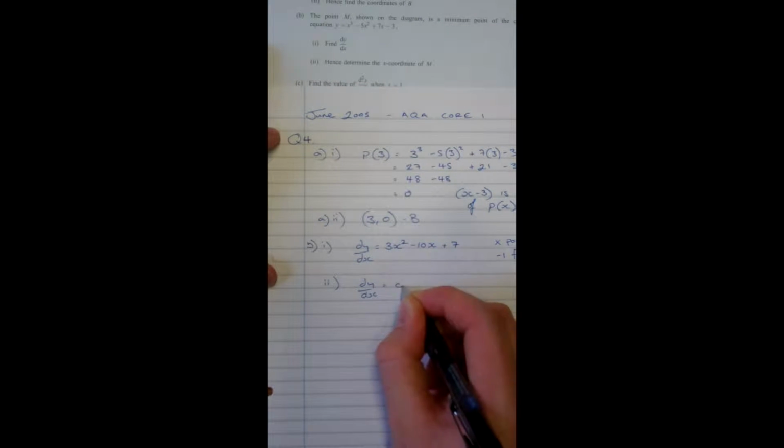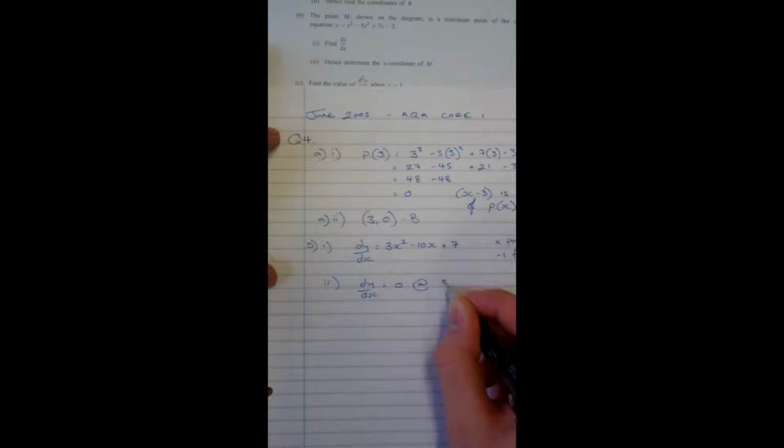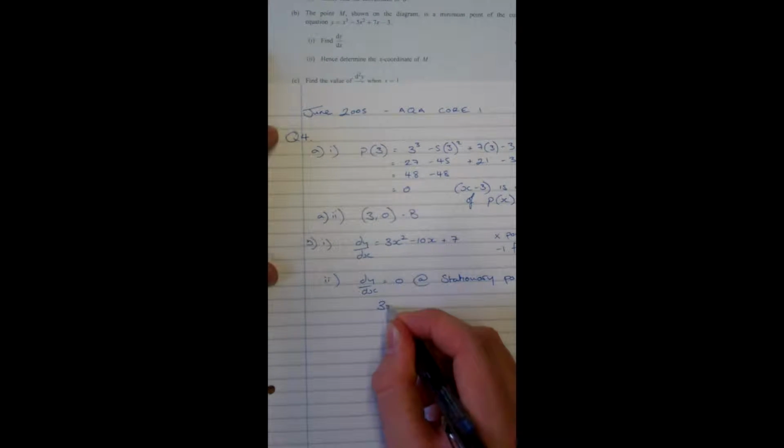dy by dx equals 0 at stationary points. A little note to myself. And then I'm going to say, okay, well, 3x squared minus 10x plus 7 equals 0.